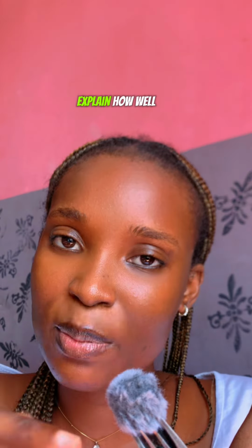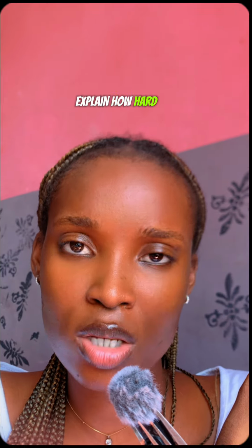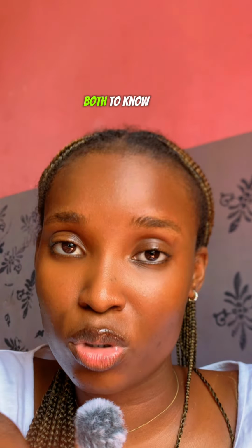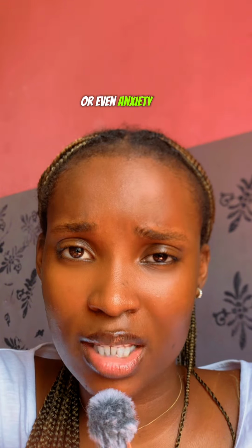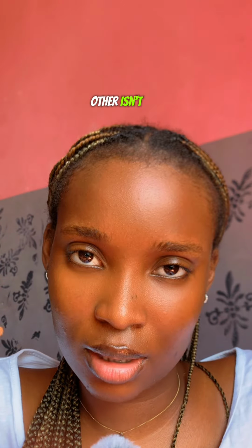So one number explains how well oxygen is getting into your body, and the other explains how hard your body is trying to breathe. This is the reason why nurses and doctors never look at one vital sign. They look at both to know where the problem is. If it's the heart, the lungs, or even anxiety. One might look normal and the other isn't. That alone can change the course of treatment.